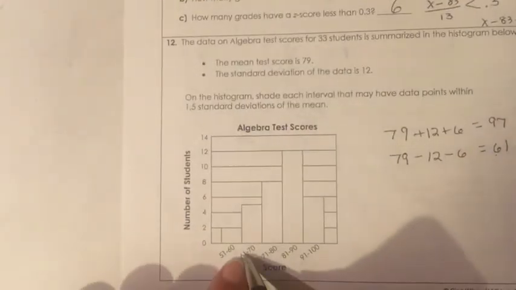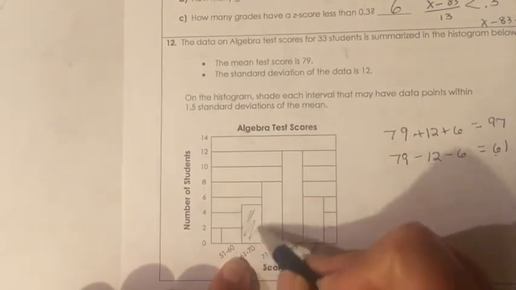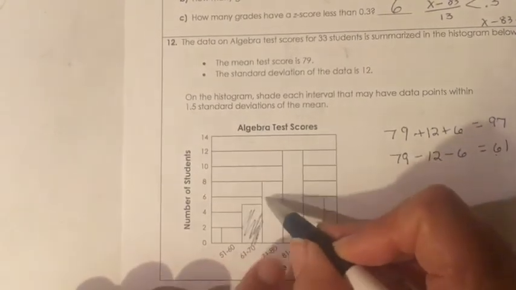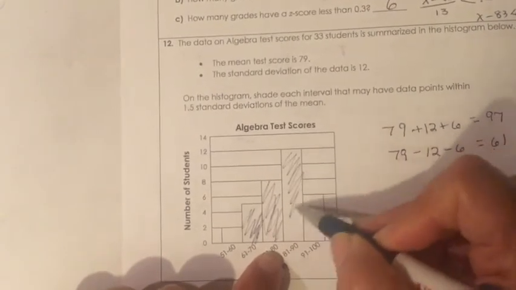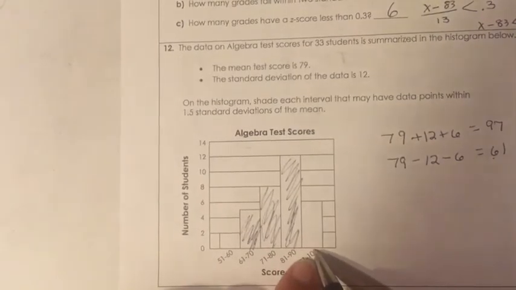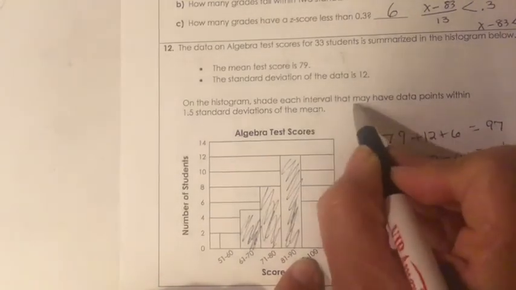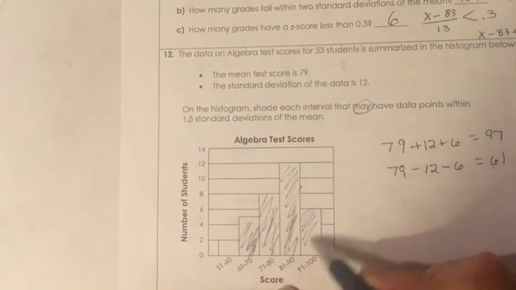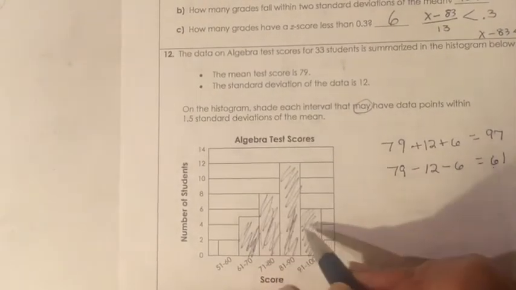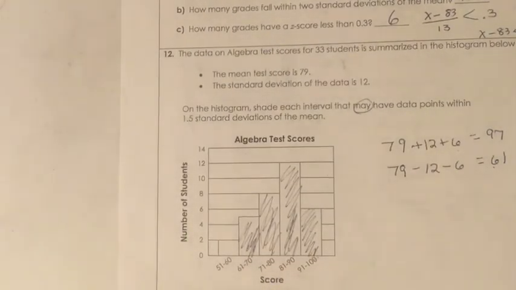So here starts the 61. And the 97, there could be scores there that are bigger than the 97, but the word may, that it could possibly be there. So these 4 bars of the histogram are shaded in.